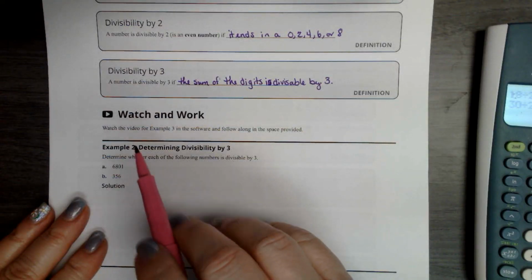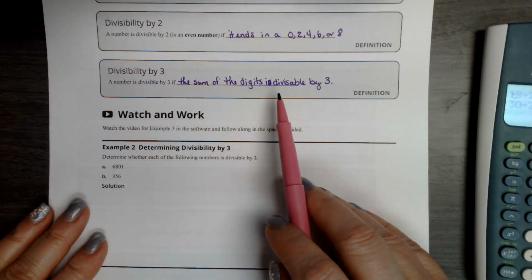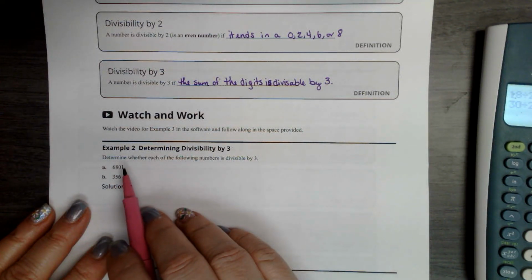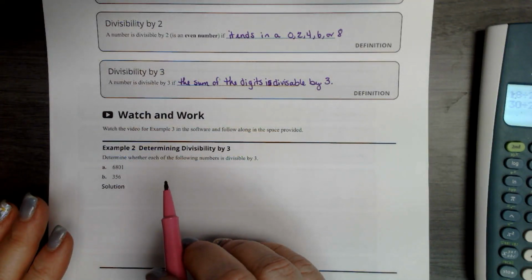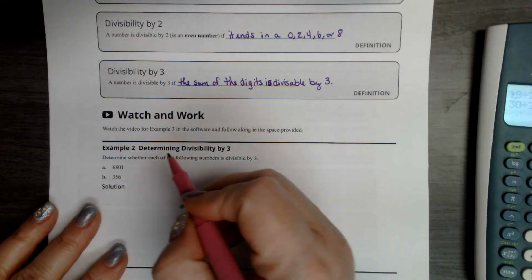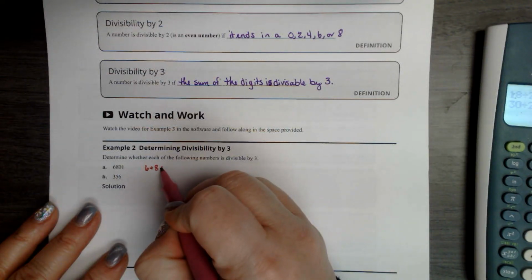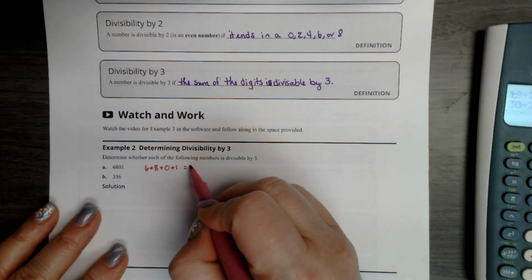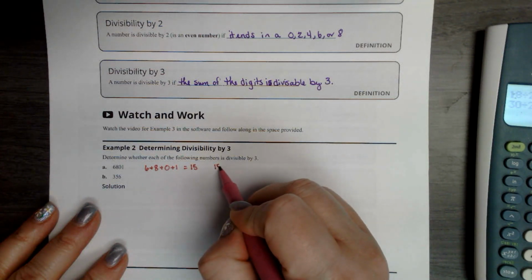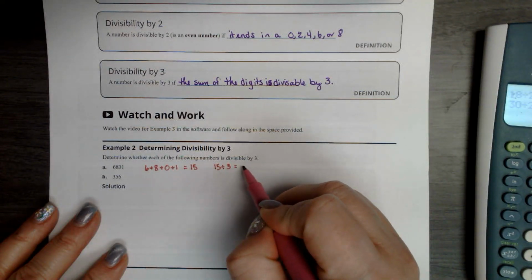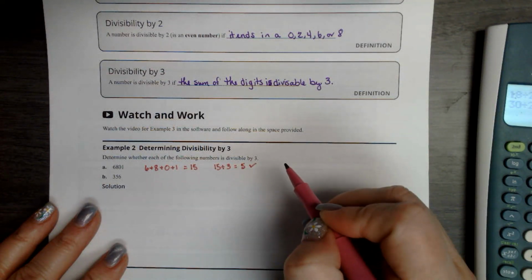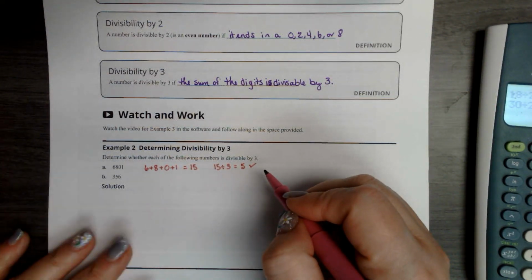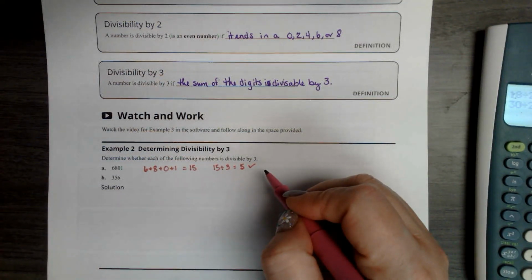So our rule for divisibility by 3 is the sum of the digits is divisible by 3. So we take this and we add up those digits to see if that's divisible by 3. So 6 plus 8 plus 0 plus 1 is equal to 14 plus 1 is 15. 15 divided by 3 is equal to 5, which is even. 5 is an even number. It happens. It goes in evenly. It's not a decimal. It doesn't keep repeating. It's a nice round number.